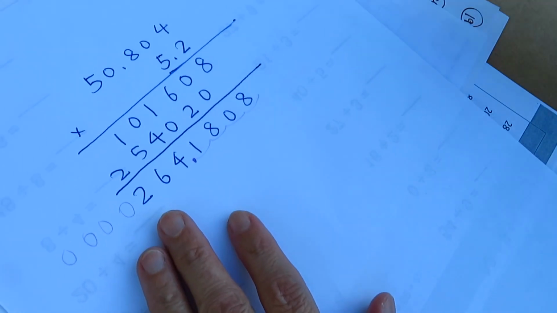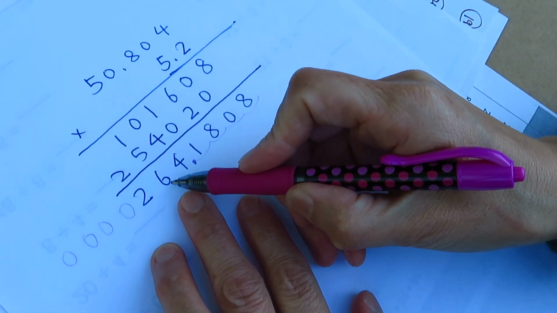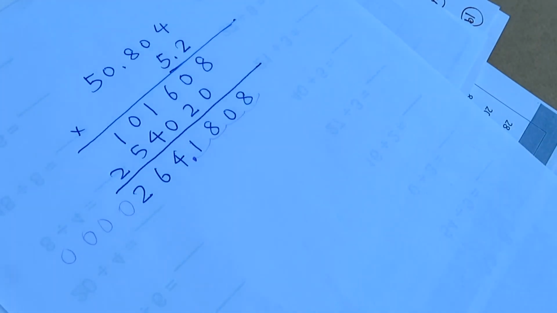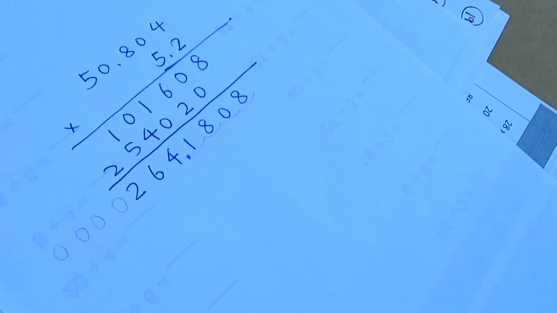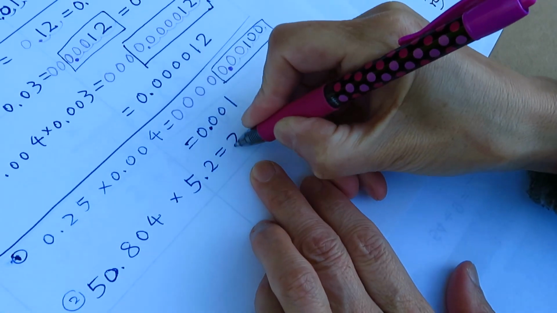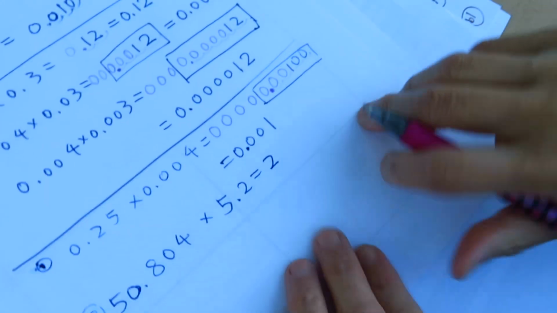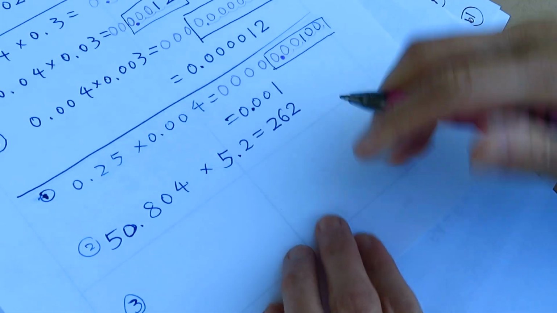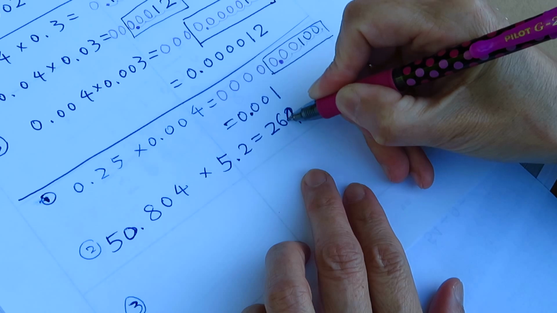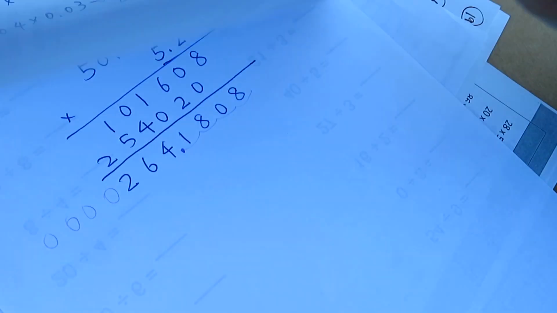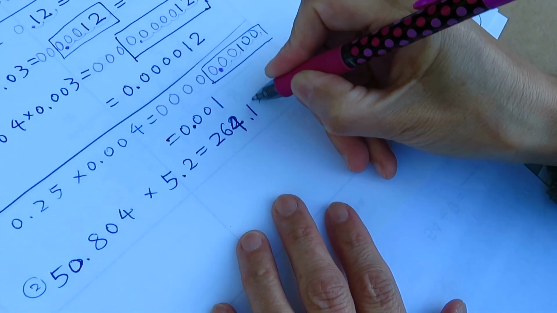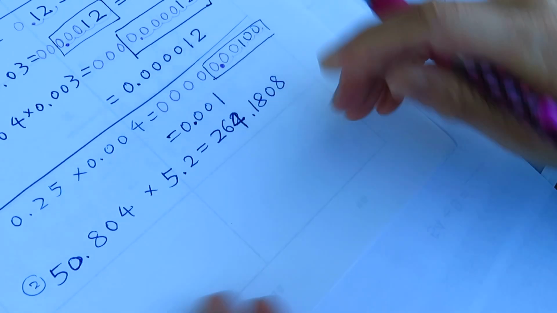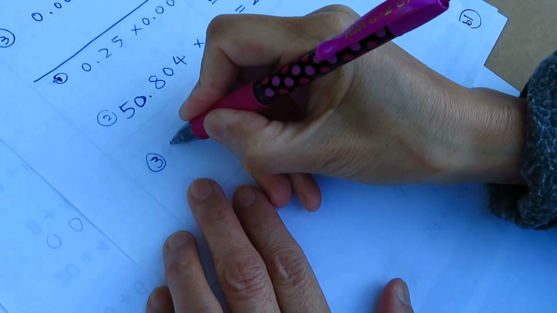So the value is 264.1808. Get the result. Now this one we will do an even bigger one.